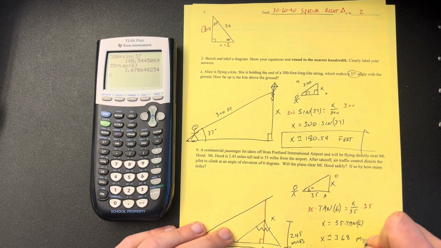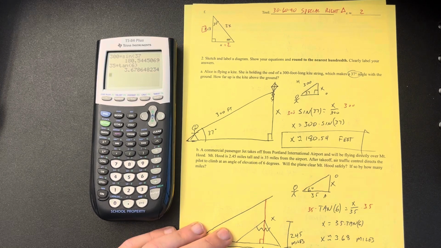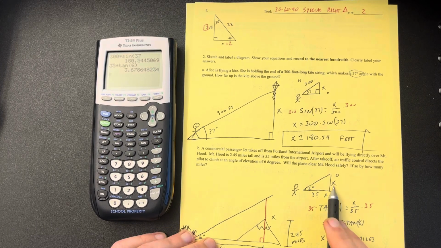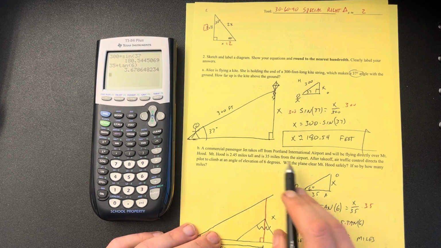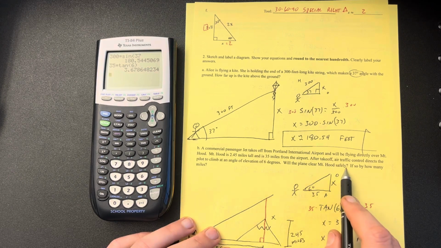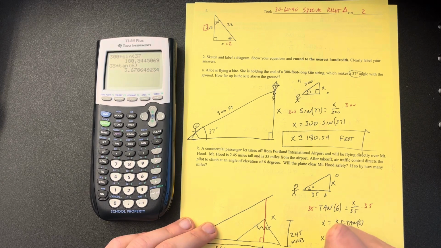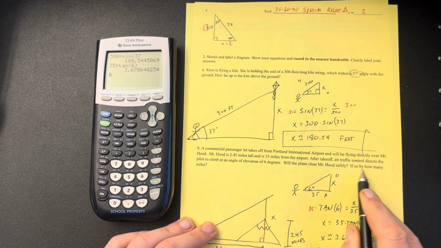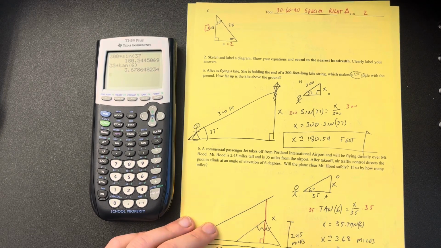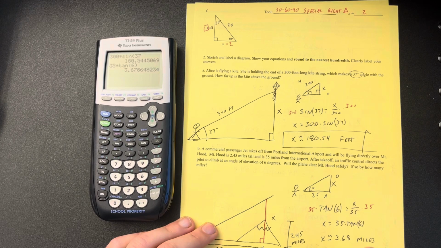And this is how many miles. Okay, now we did find this missing length, yes, but we're not quite done, even though we put our unit of measure. So the question says, will the plane clear Mount Hood safely? So yes, the plane clears Mount Hood. And then it says, if so, by how many miles? Okay, I'm going to put "by blank miles."